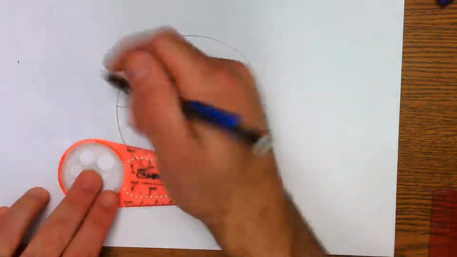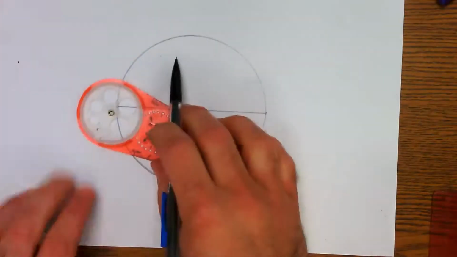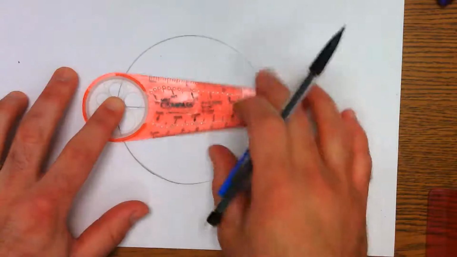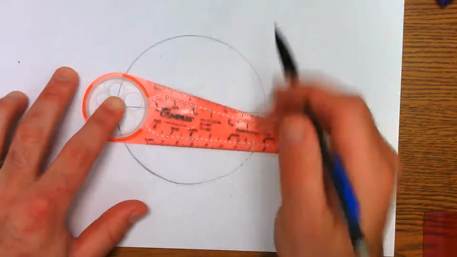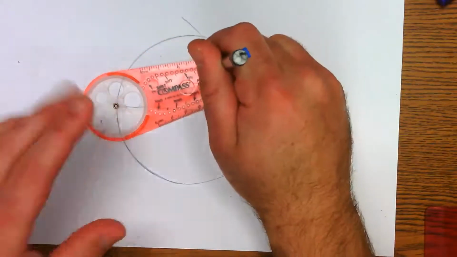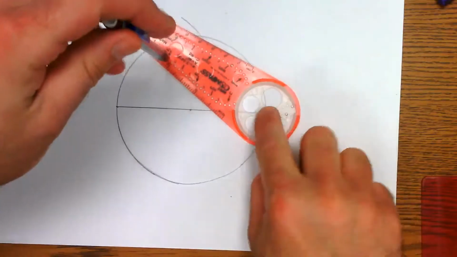So perpendicular bisector is going to be, I'm going to center here. I have to go more than halfway across. So there's halfway, so more than halfway. Above. All right, I'm going to hold that. Same spot. Move my center over here.